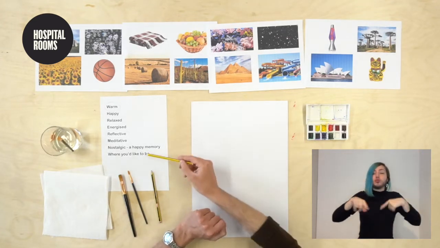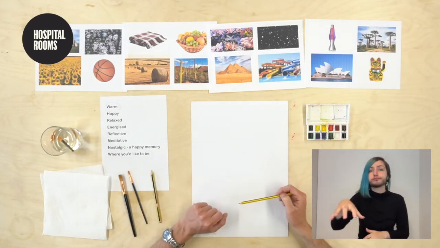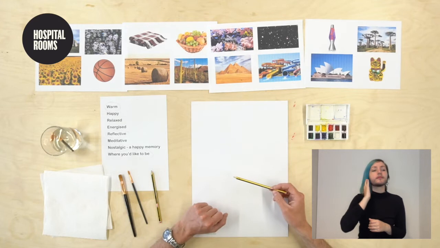And then I'm going to think about where I'd like to be. And I think it's a bit of a grey day today. I wouldn't mind being in the sunshine, and I wouldn't mind being in a pool, maybe on a water slide, having fun.